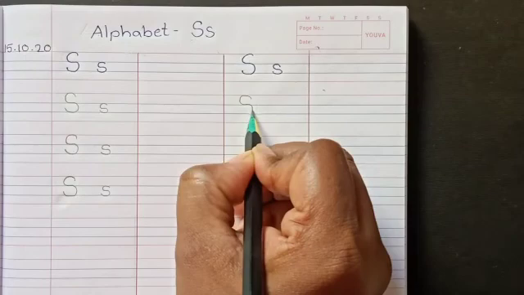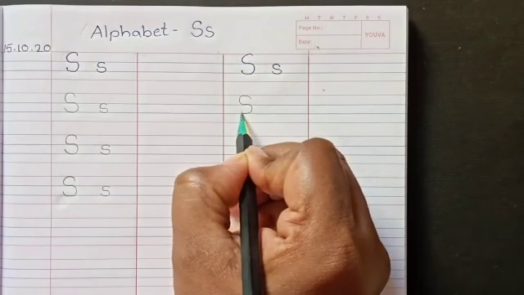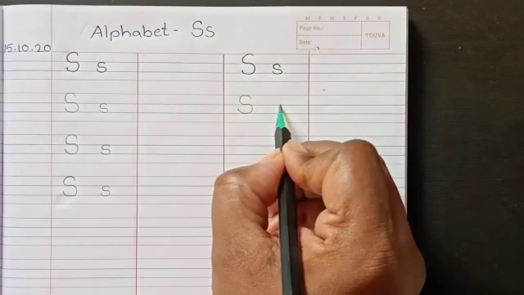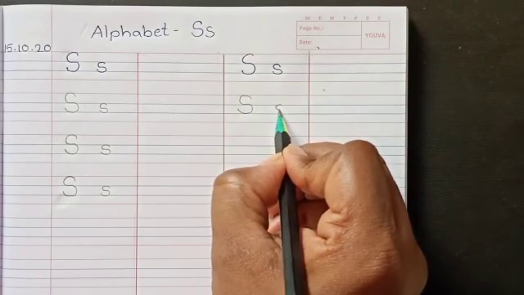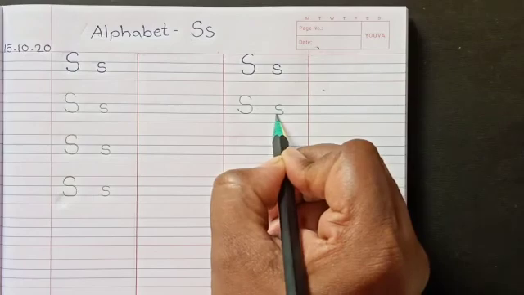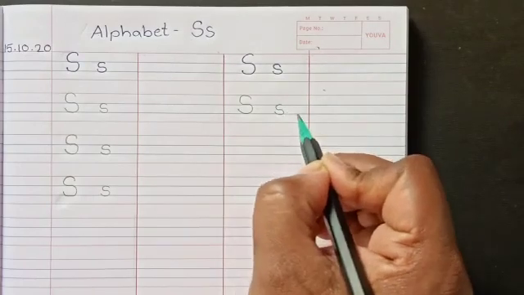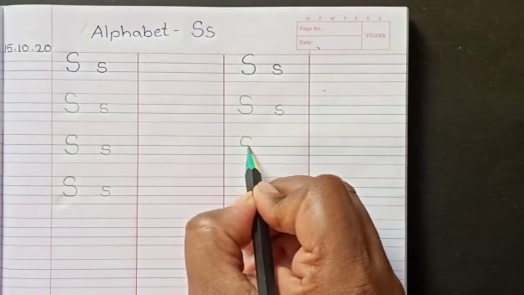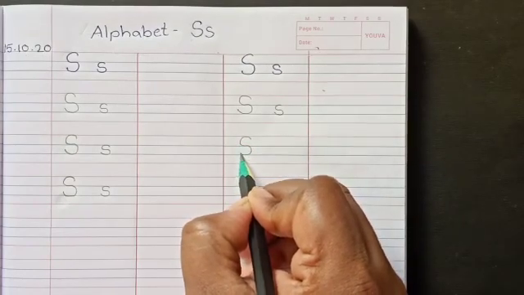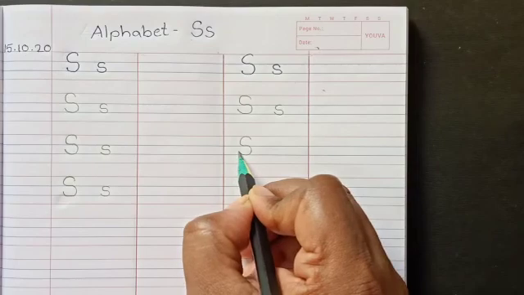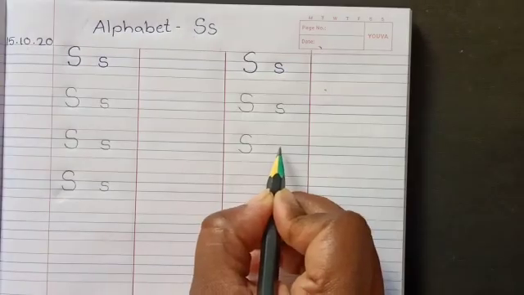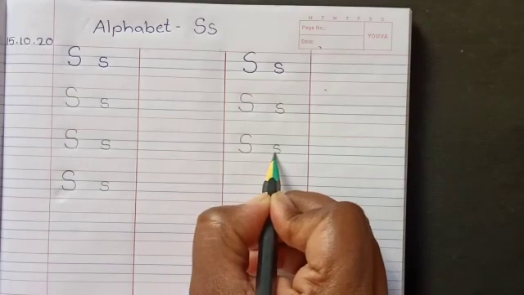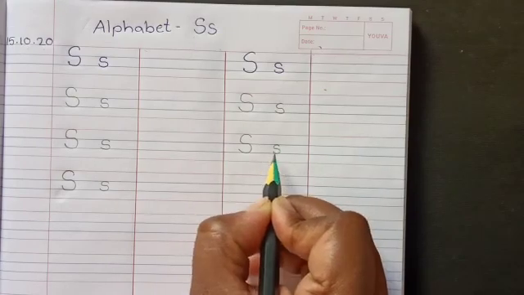Make a reverse C curve till the second blue line, go little bit up. Capital S. Small s, we will write between the two blue lines. C curve, reverse C curve, go little bit up, capital S. C curve, reverse C, small s.